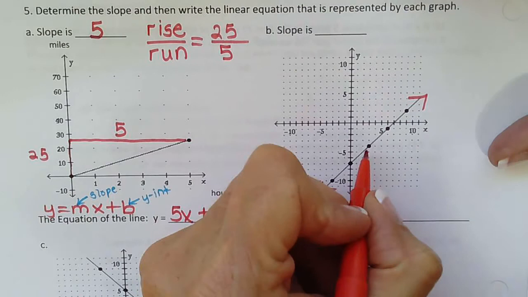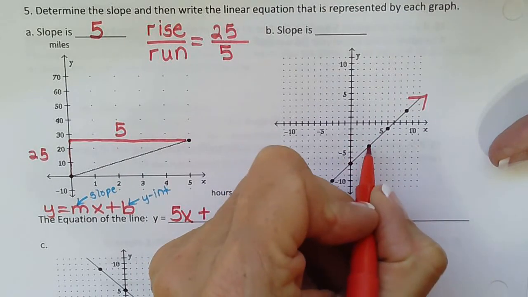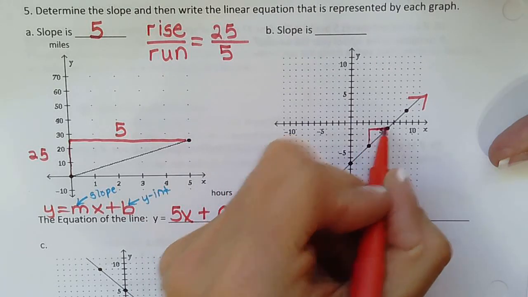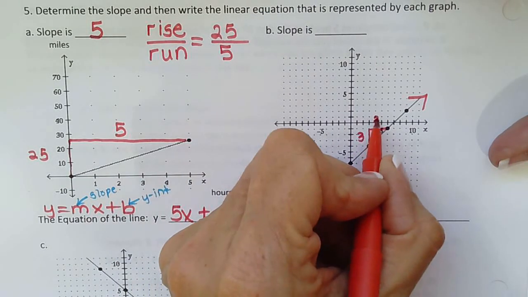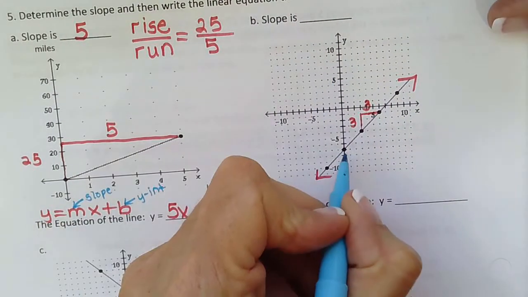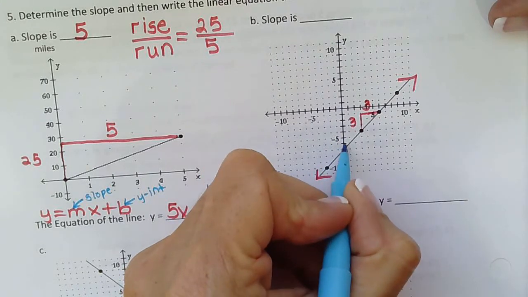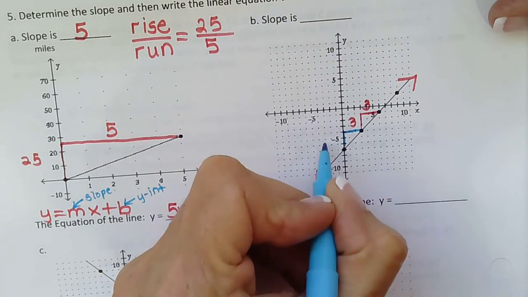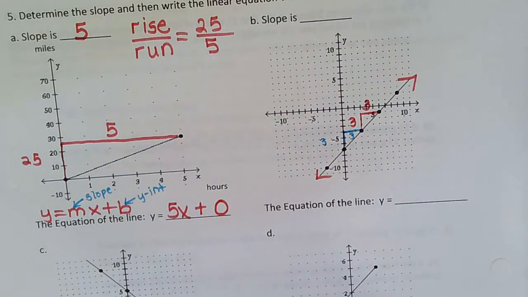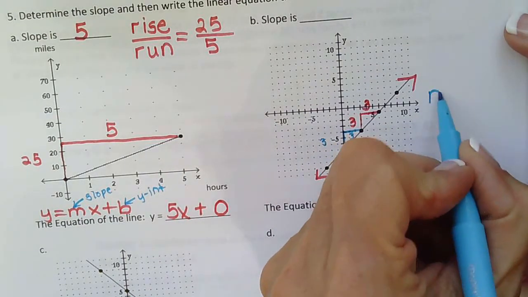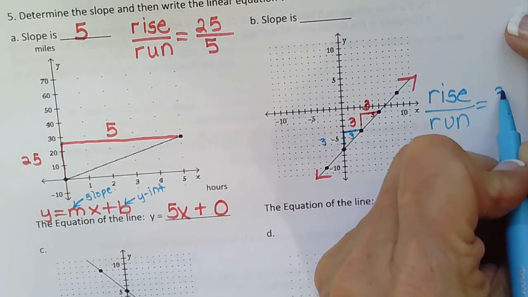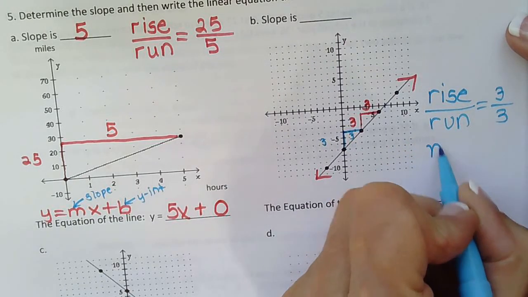Okay, so slope on this one, it looks like we're going by 1. So rise 1, 2, 3, run 1, 2, 3. So it's looking like 3 over 3. And if you're not sure that's right, try another one. Rise 1, 2, 3. Run 1, 2, 3. So you can see it is indeed 3 over 3, which is 1. So rise over run equals 3 over 3, but we always have to simplify it, so slope is 1.